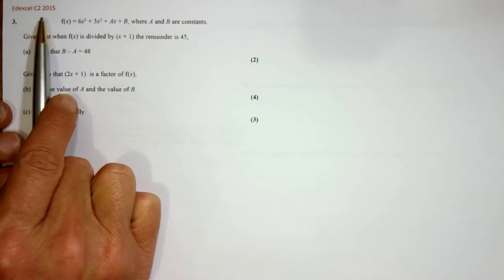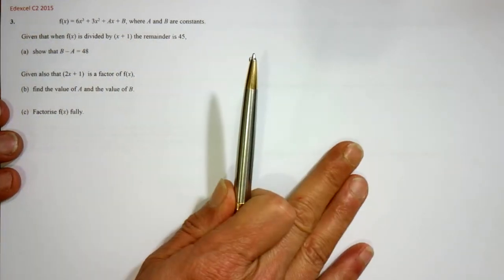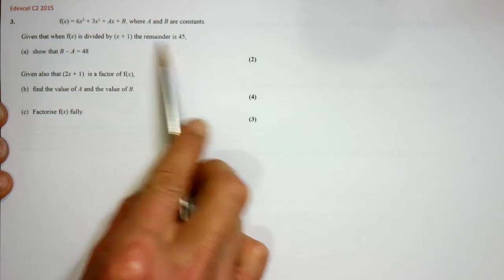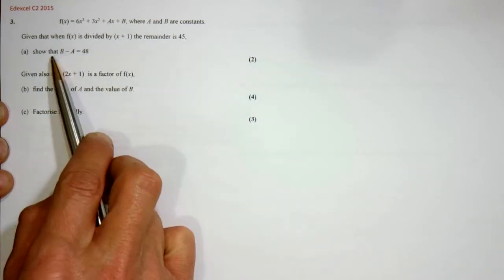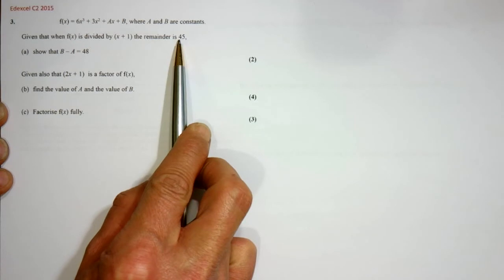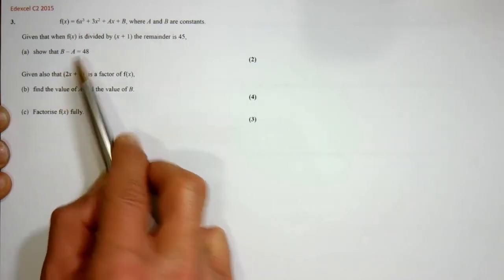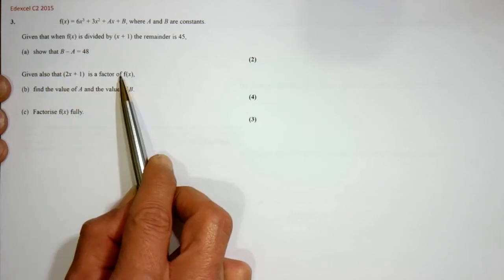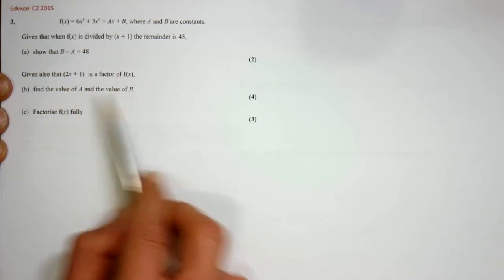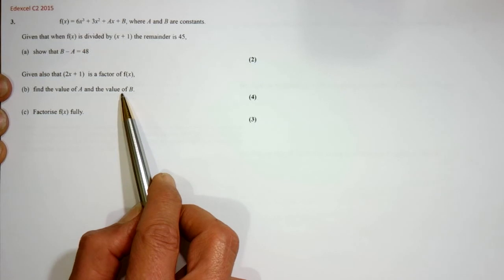C2, Edexcel 2015. Looks like a factor theorem question. It's actually a remainder theorem, which is very similar to the factor theorem. I'll explain why. Use it to show that b minus a is 48, and then get another equation involving a and b so that we can find the values of a and b.